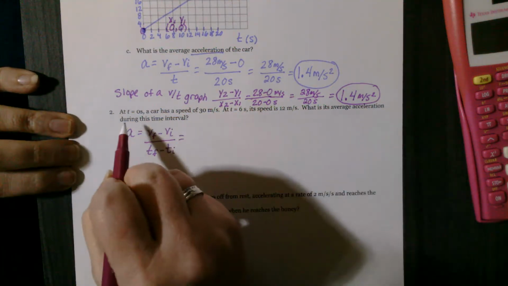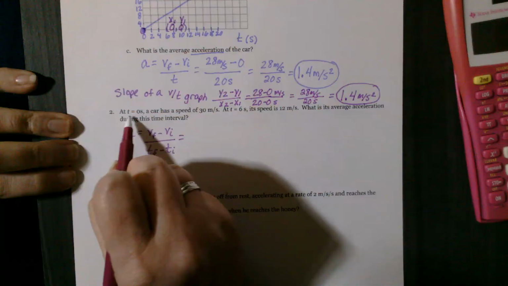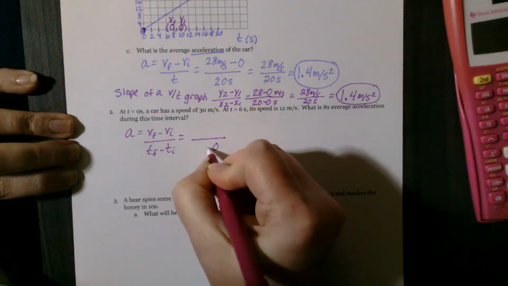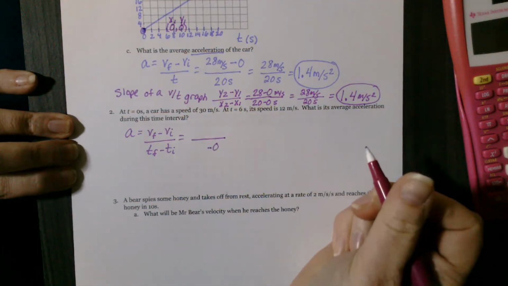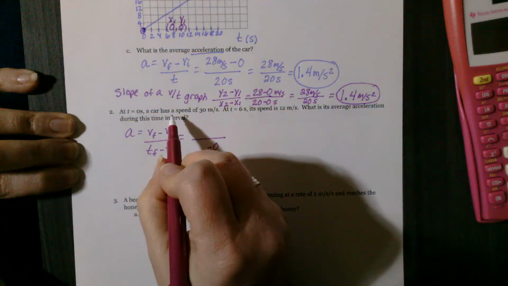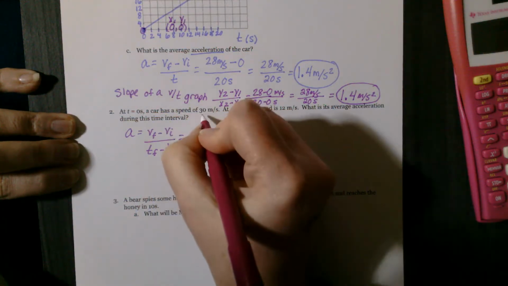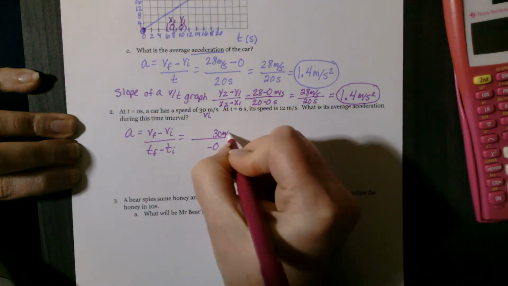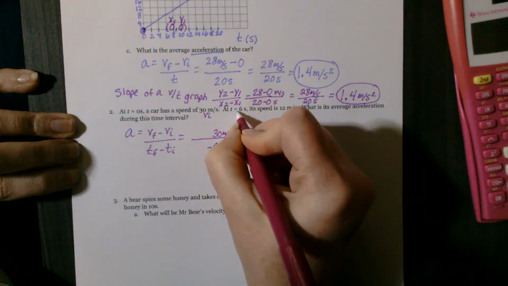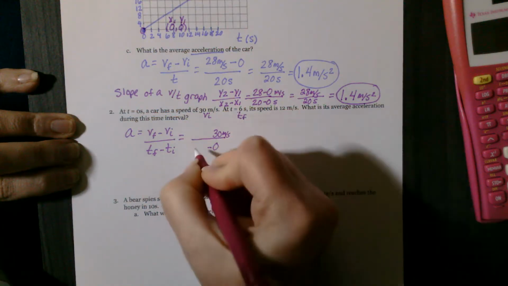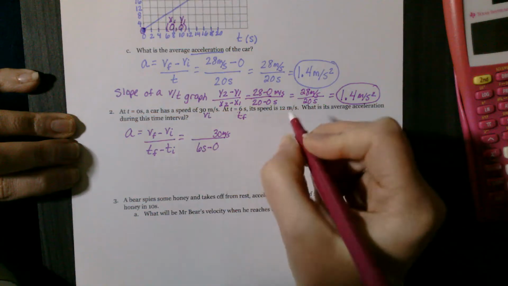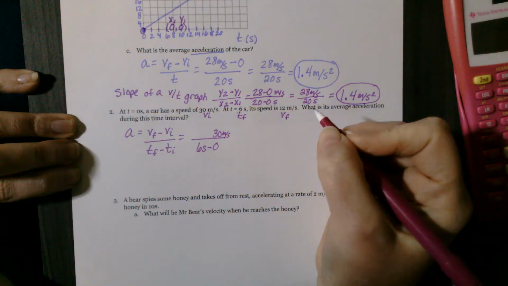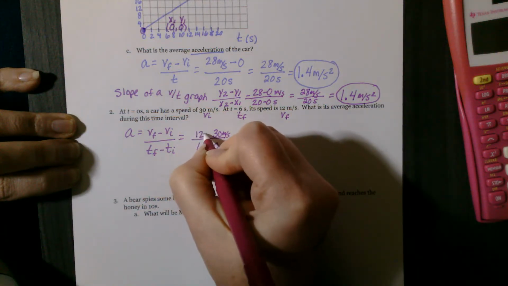So, at 0 seconds, this is the first time we see them. That is 0 seconds, so that is my initial time. And I'm going to put 0, so we're kind of working backwards. A car has a speed of 30 meters per second. So the first time we see them, they are 30 meters per second. And at 6 seconds, that's tf, its speed is 12 meters per second, so that's our final velocity right there. So we've got 12 meters per second.